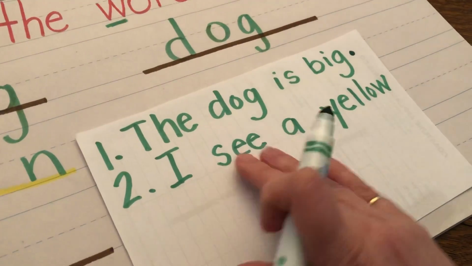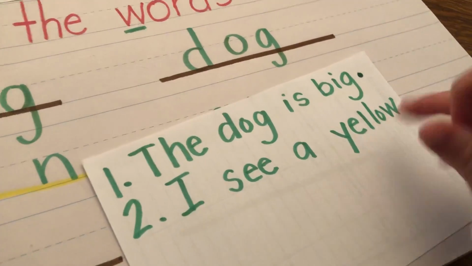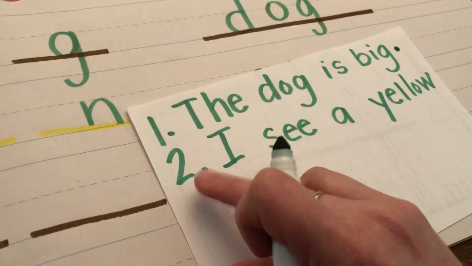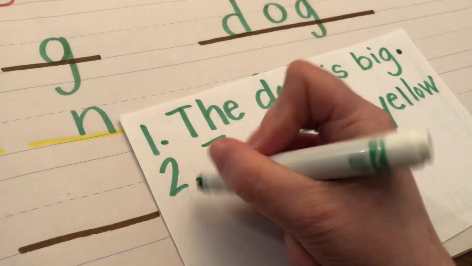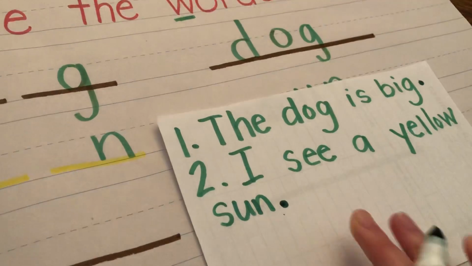So let's finish it. I see a yellow sun, and then I don't have room here, so what do I do? I have to go to the next part. So the sun, S-U-N, and I'm telling you that, so that's where my period goes.